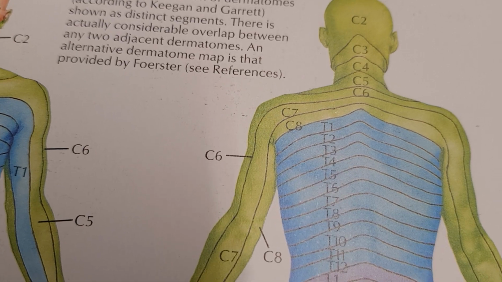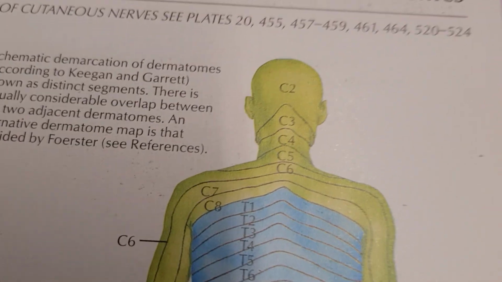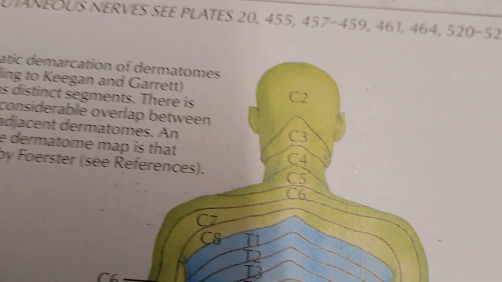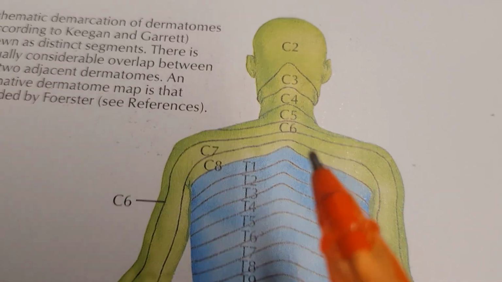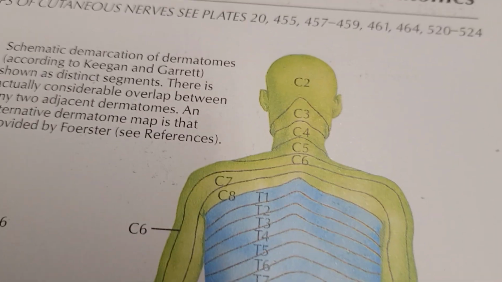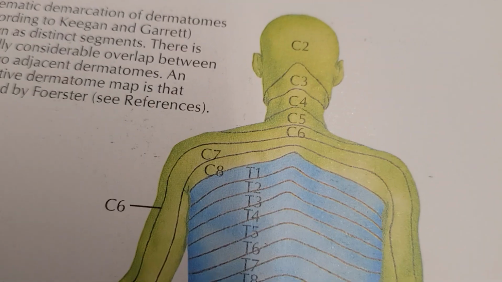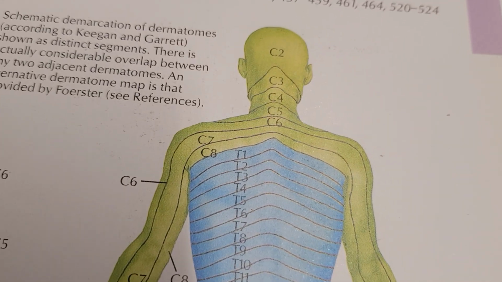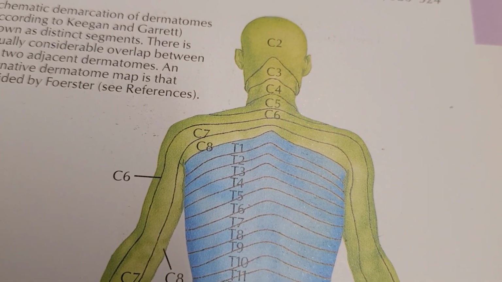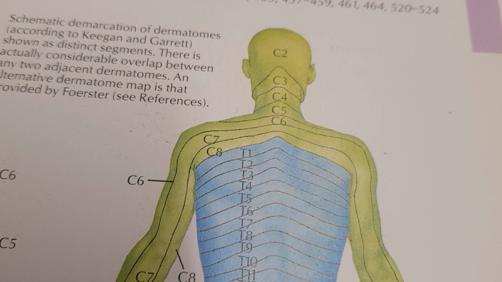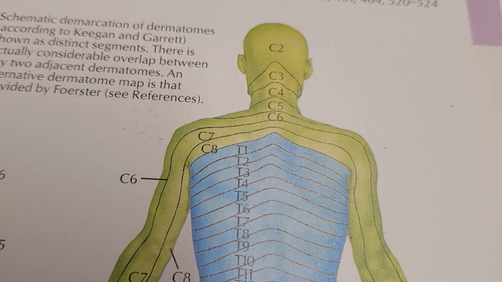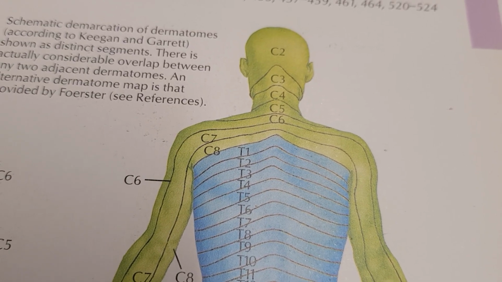This one you can see when you look at the skin. That is dermatomes. The dermatomes you can test by doing a sensation test, but you need to have a picture of where to test and what to test.